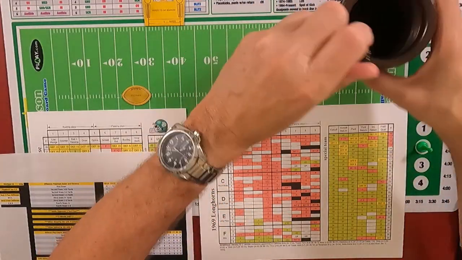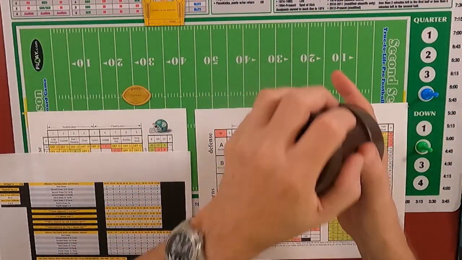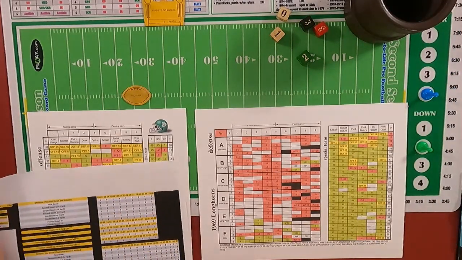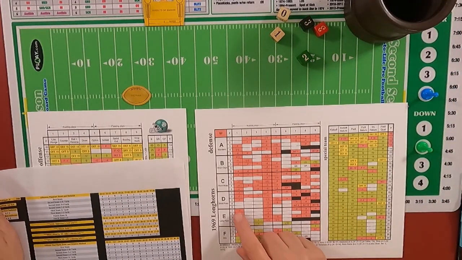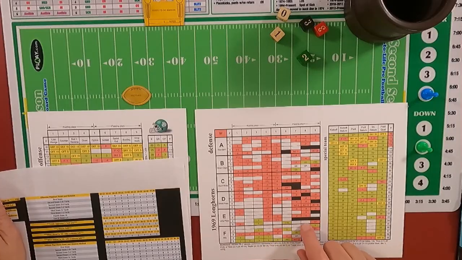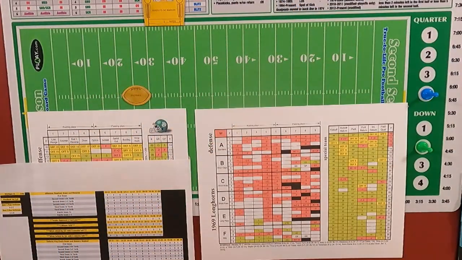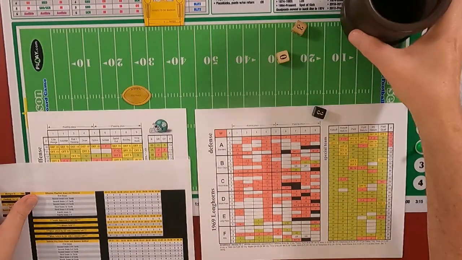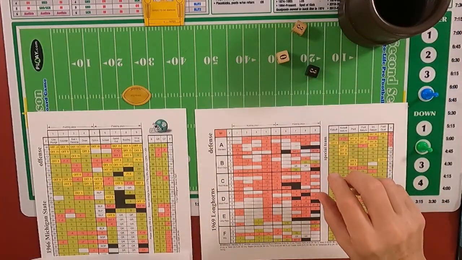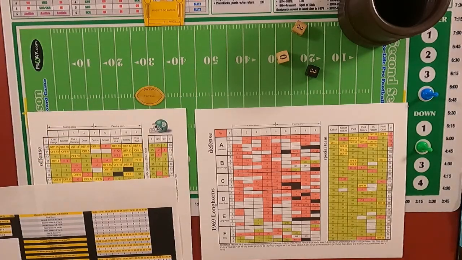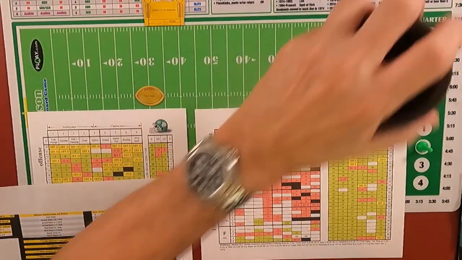Bootleg. Bootleg against the long pass. It's a 31. Quarterback run. We got a 5. Blank. Okay. Quarterback run. 33. 4 yards. Timeout. It's their first. And it is third down.